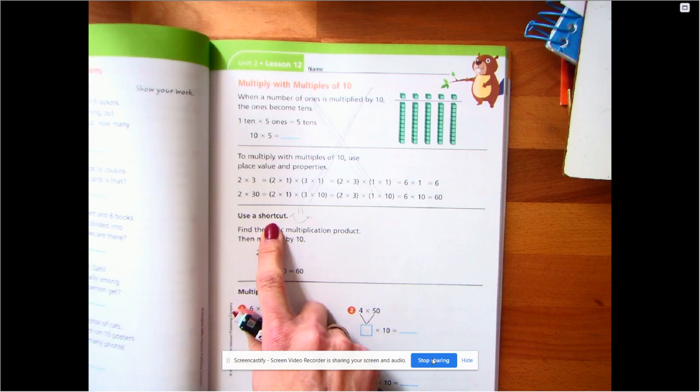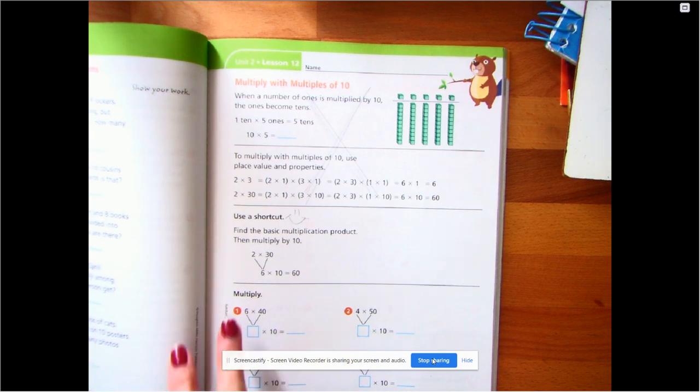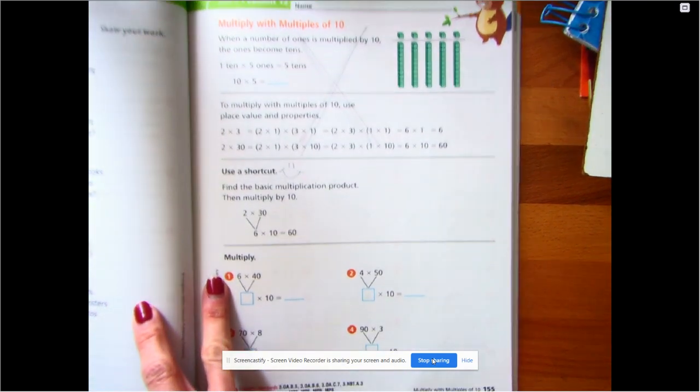What we're going to learn today is multiplying with multiples of 10. And you know that a multiple is the count by, where you land. So multiples of 10 would be 10, 20, 30, 40. We're counting by tens. So when we multiply numbers by a multiple of 10, that means we're taking a small number and multiplying it by 10, or by 30, or by 60. But there's a shortcut, and I want to show you that today. We're going to get some practice too.